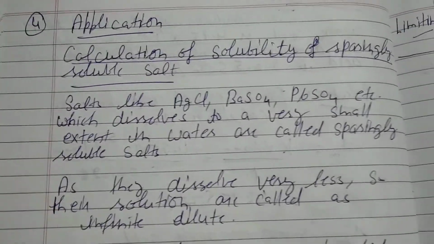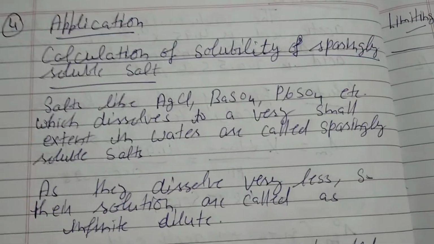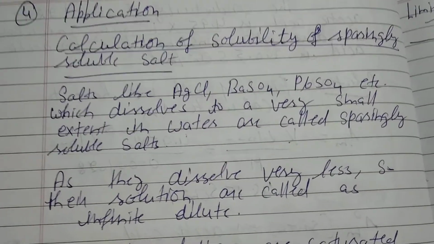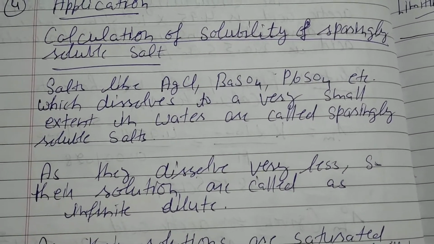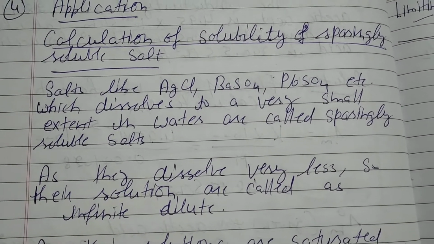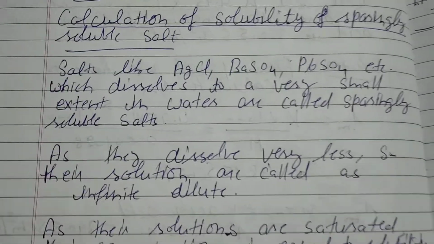So you calculate all the numericals related to this. Now the fourth application is calculation of solubility of sparingly soluble salt. What is this sparingly soluble salt? Salts like silver chloride, barium sulfate, lead sulfate, which dissolve to a very small extent in water, which dissolve very little in water, are called sparingly soluble salts.